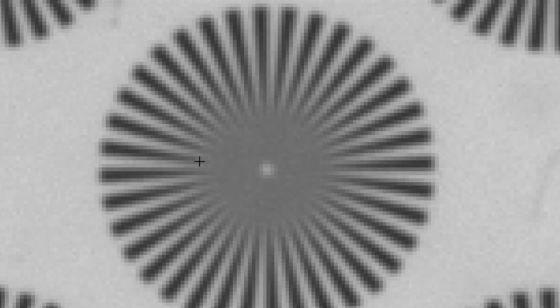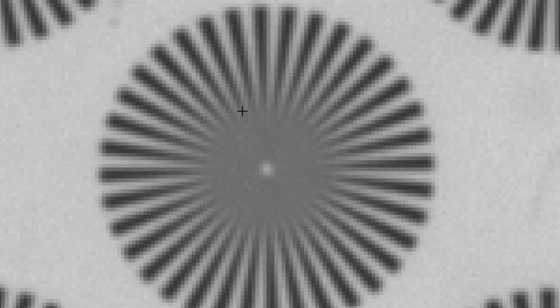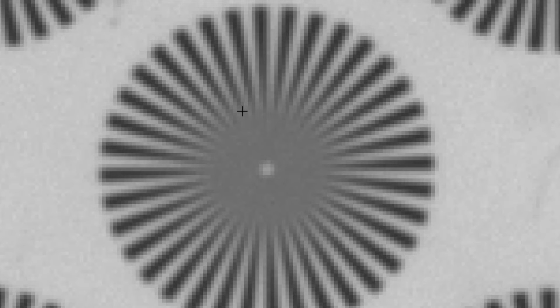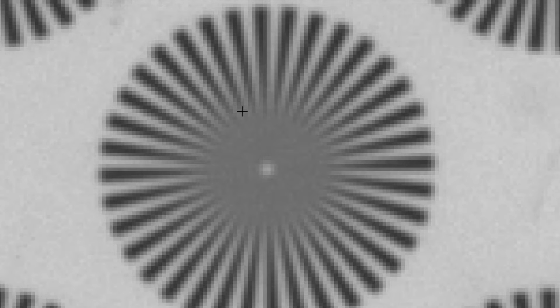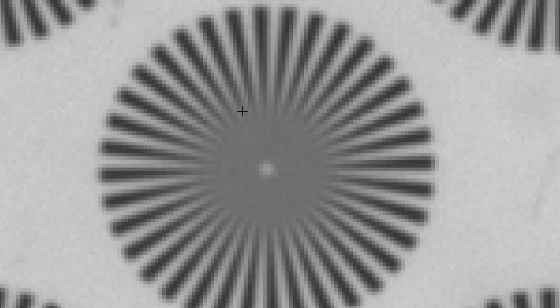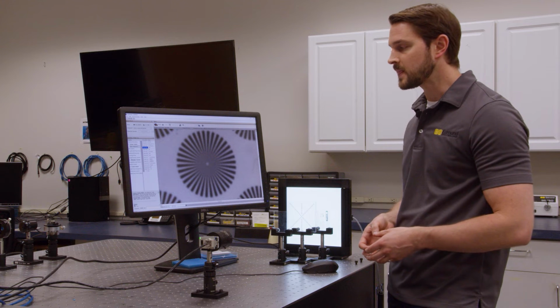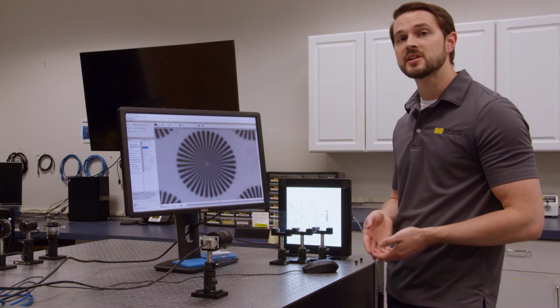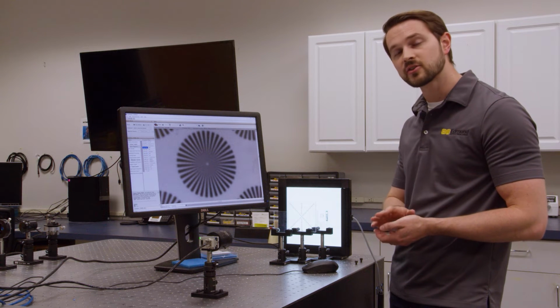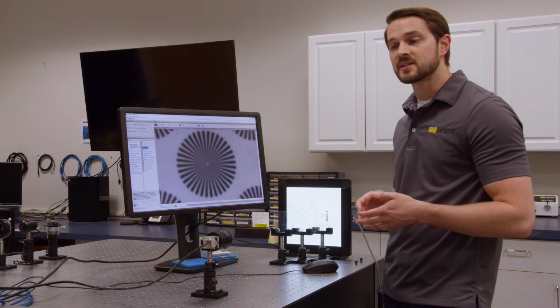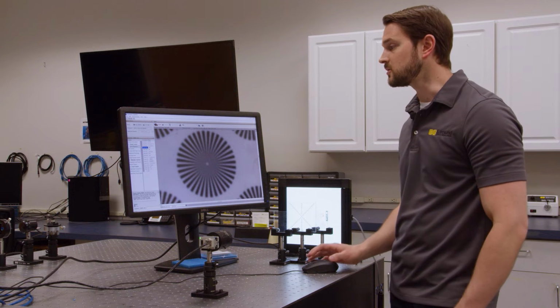As I increase to f16, notice what happened to the size of our blur circle here. It really got larger. And that's because at this point, yes, we have a very small amount of spherical aberration because our aperture is so small. But the other thing that has happened is that diffraction has taken over the performance of this lens. We've hit what we call in optics our diffraction limit. And essentially what happens is that once you reach your diffraction limit, as you continue to increase your F number, your performance is actually going to get worse and worse as you continue to do so.